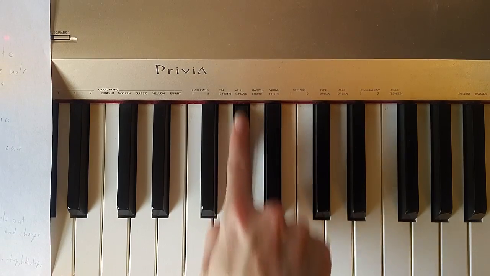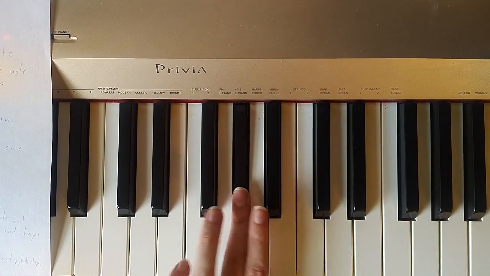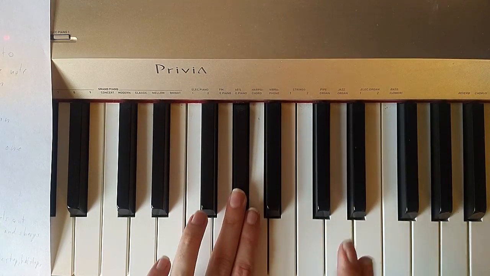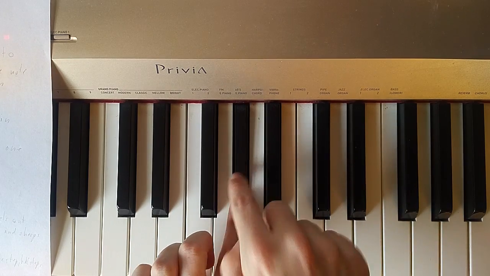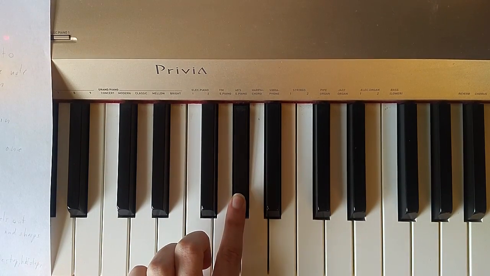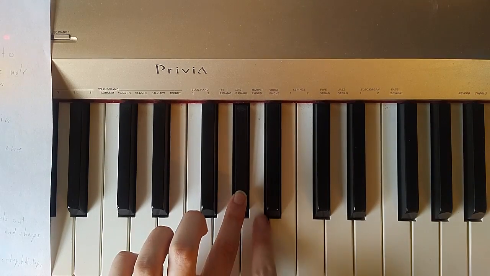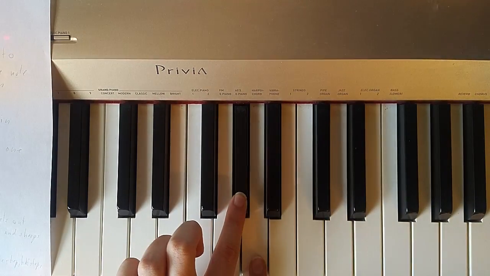Let me review that real quick. If you had trouble figuring that out, remember we're going onto this key and we're looking for the next available key, not skipping any keys, to the right. In that case, it's this white key.